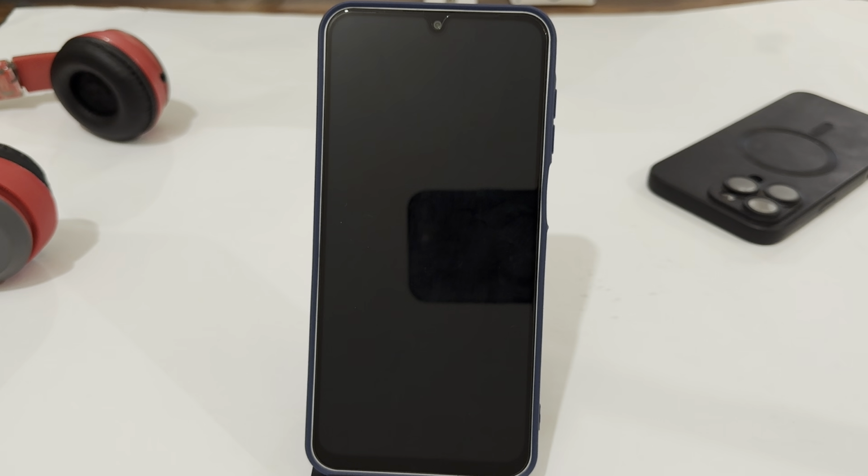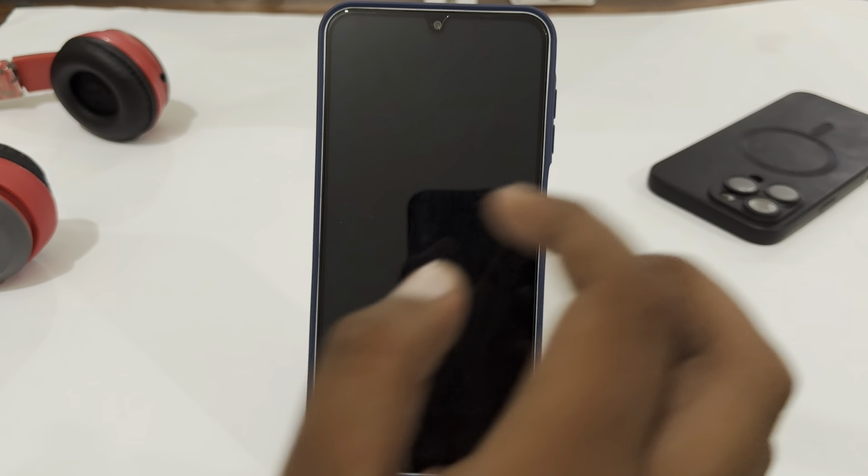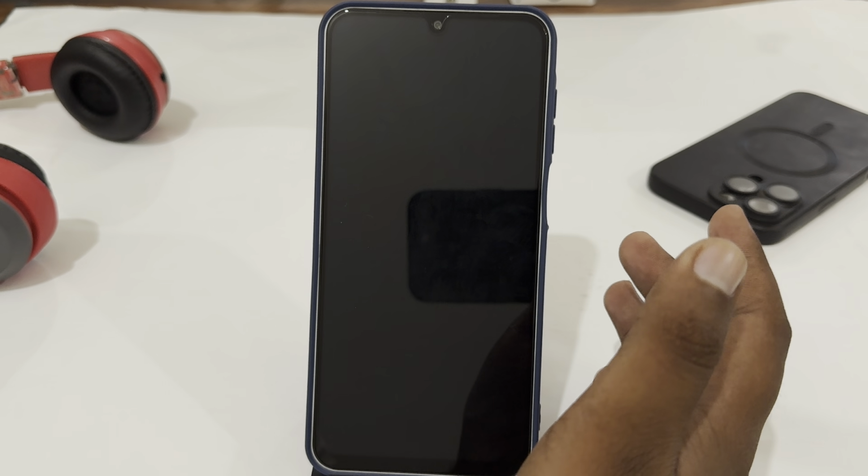So after doing that you have successfully fixed it, and now your notification will be shown on your lock screen.